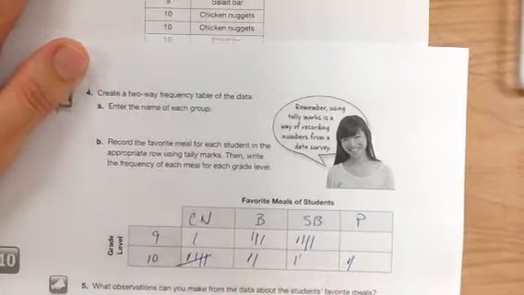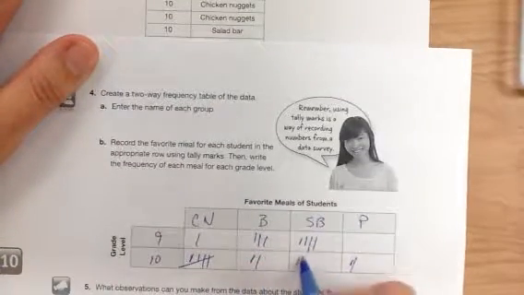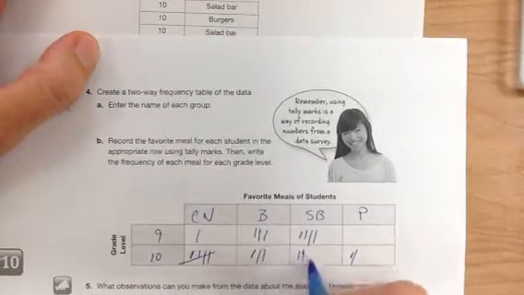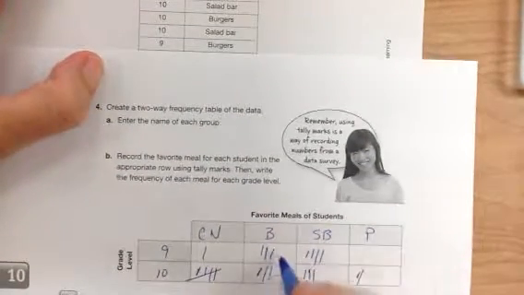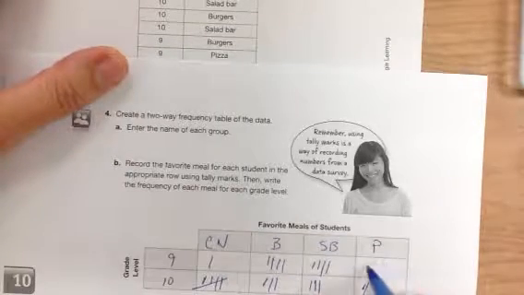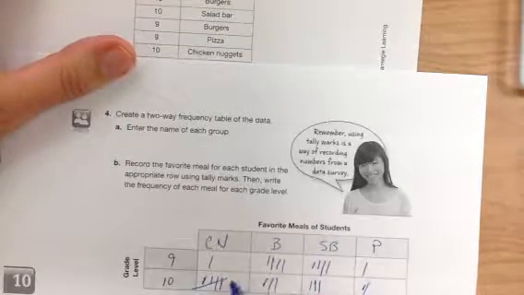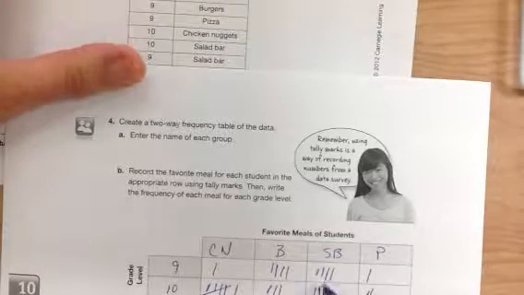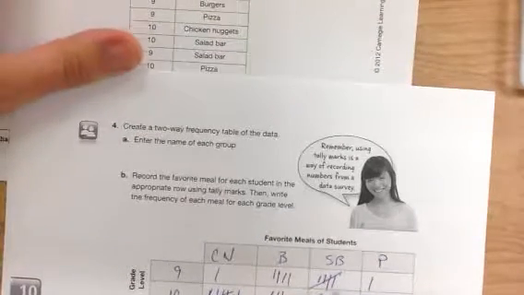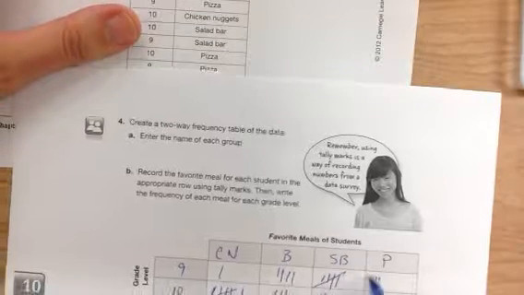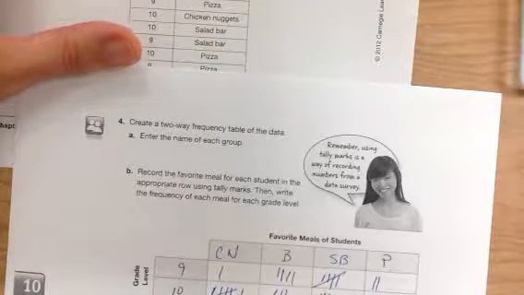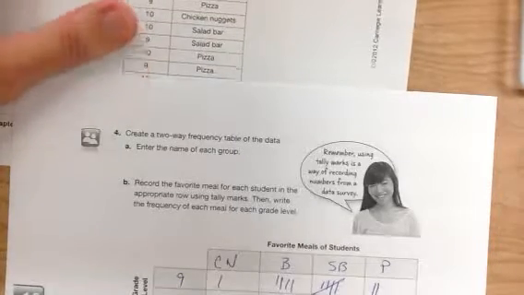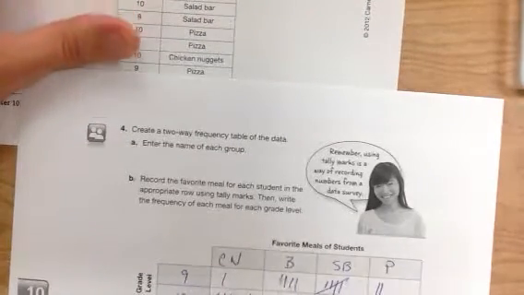another 10 chicken nugget, 10 salad bar, 10 burger, 10 salad bar, 9 burger, 9 pizza, 10 chicken nugget, 10 salad bar, 9 salad bar, 10 pizza, 9 pizza. Oops, I did that backwards. So 10 pizza, 9 pizza, 10 chicken nugget, 9 pizza.